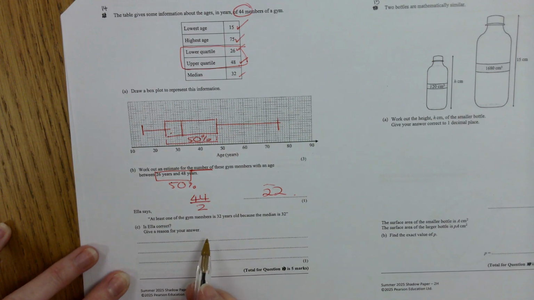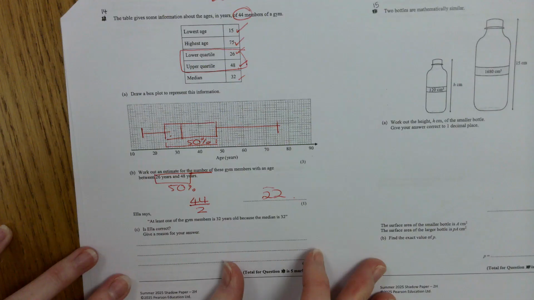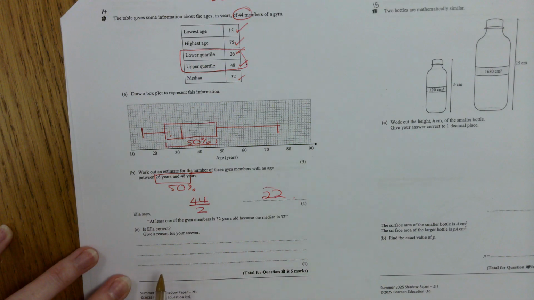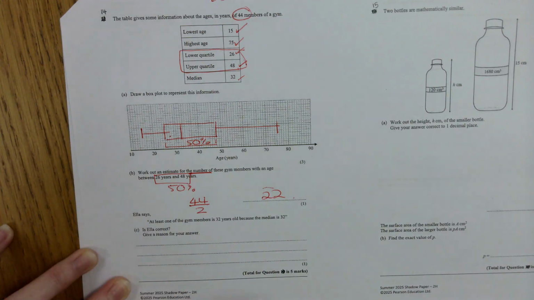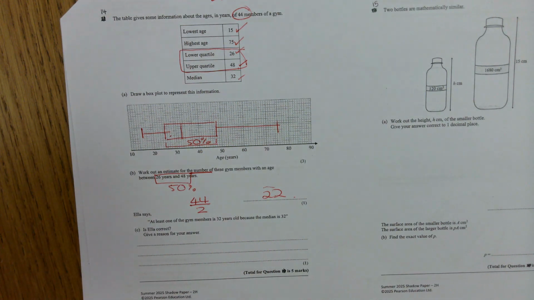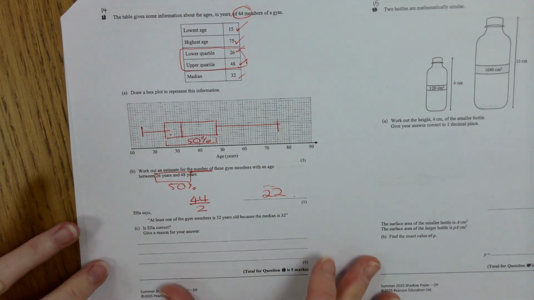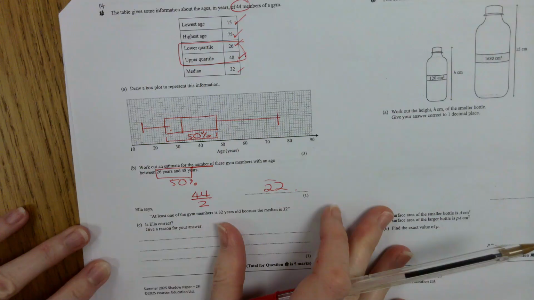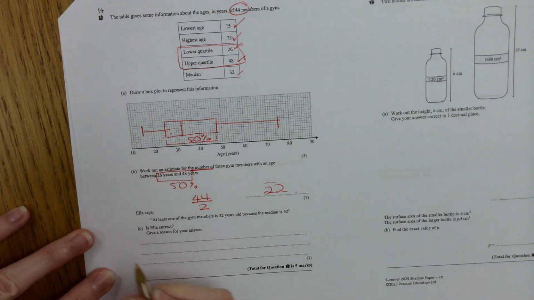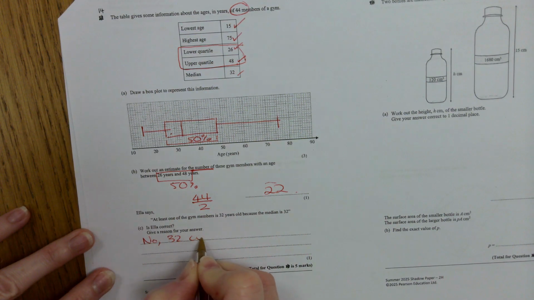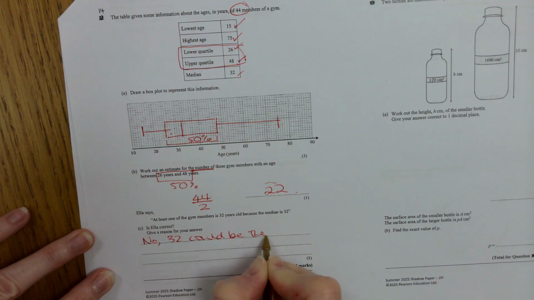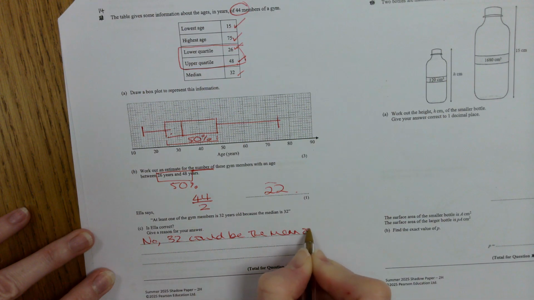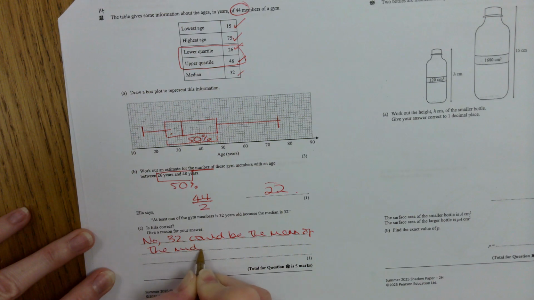Ella says at least one of the gym members is 32 years old because the median is 32. Is Ella correct? Okay, so for this one, there are a couple of ways you can think about it. There'll be a few correct answers. 32 could be an average, it could be a mean of two numbers. So, no, 32 could be the mean of two numbers, because we'll have the middle two numbers.